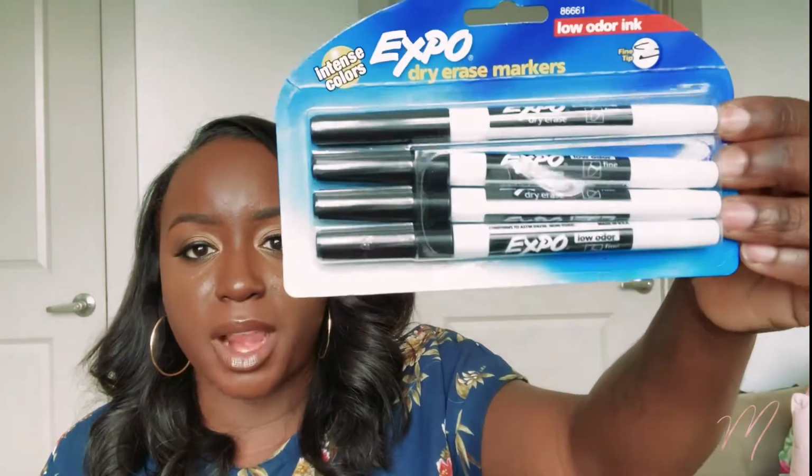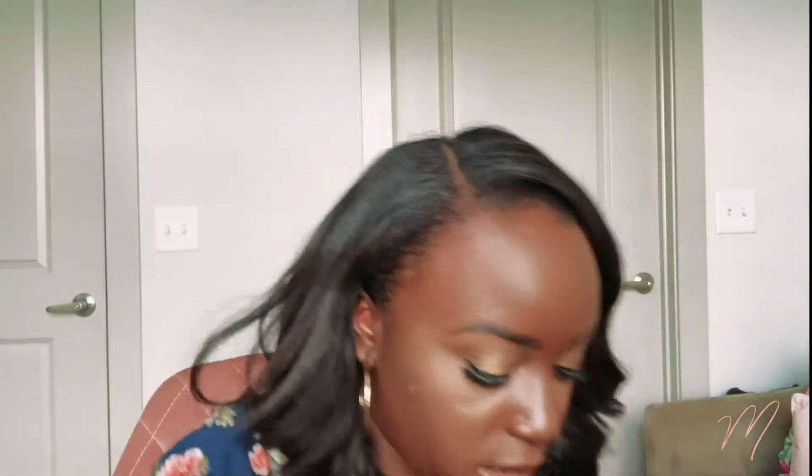I love using these. Now, another crucial thing that I like to use in my small groups are the skinny expo markers. I really don't like to use the fat ones because it's hard for the kids to write with. I like to use the smaller ones because it's just easier for the kids to write with. I don't know how else to explain it. So I love using these with the Dollar Tree erasers.